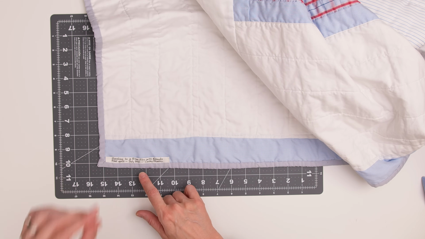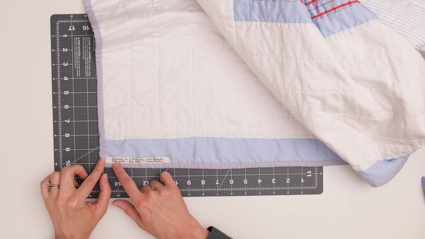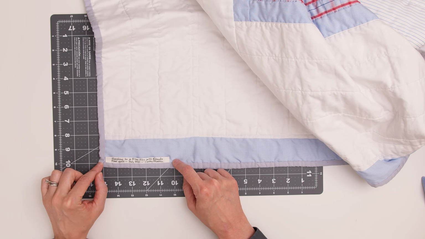And I really want to work on that and start putting my quilt labels on before I bind them, because I do really like the way that it looks when it's kind of nested in the binding. And the binding also helps hold it down, which is just a bonus. So this was my starting place.